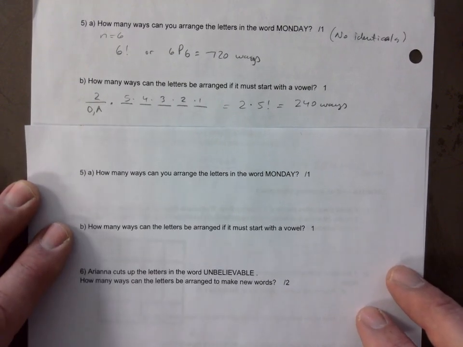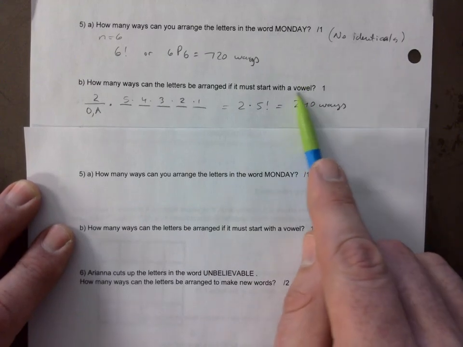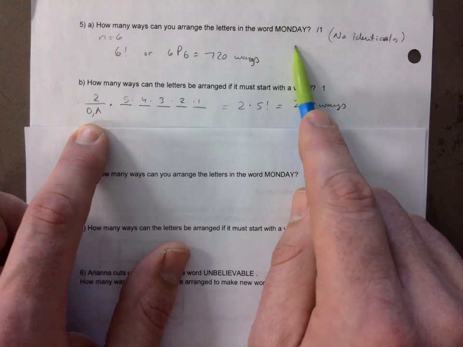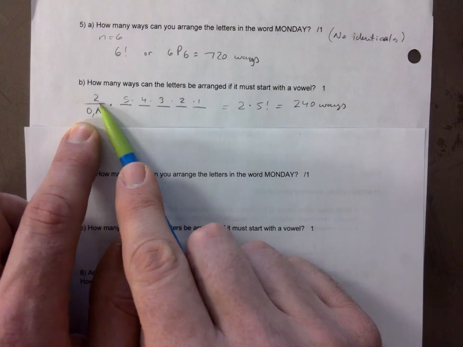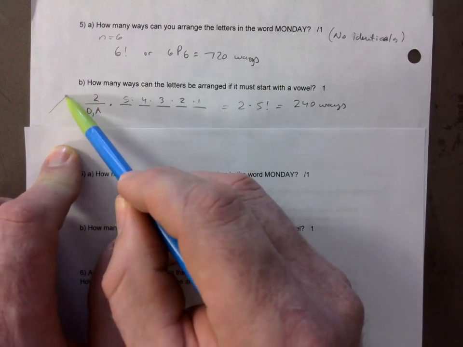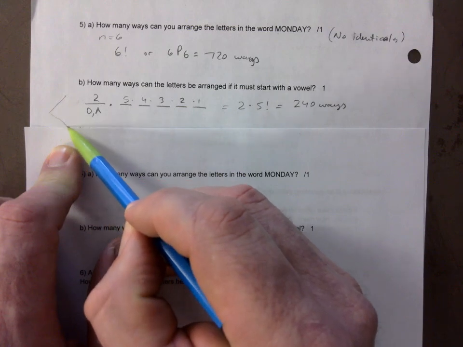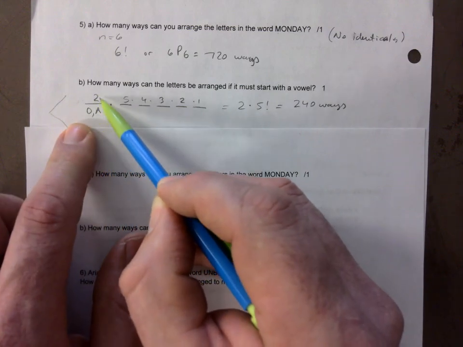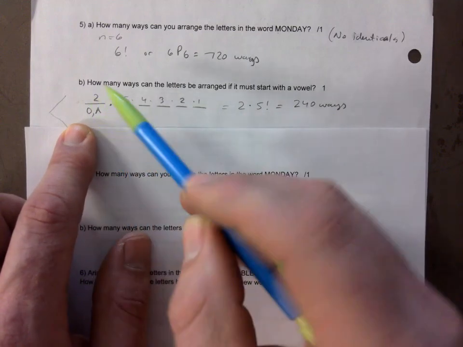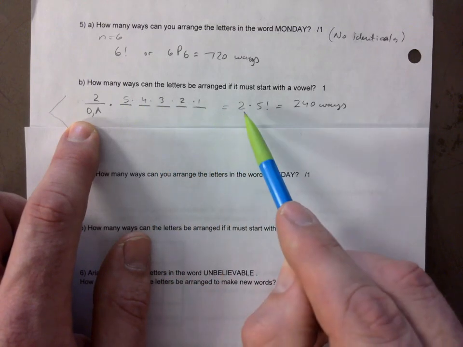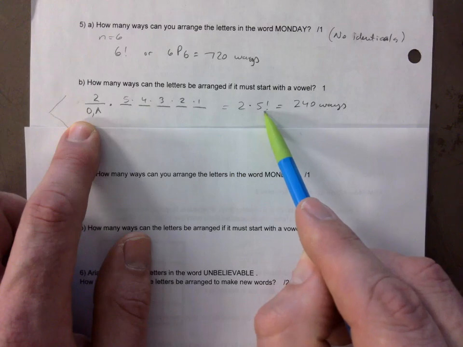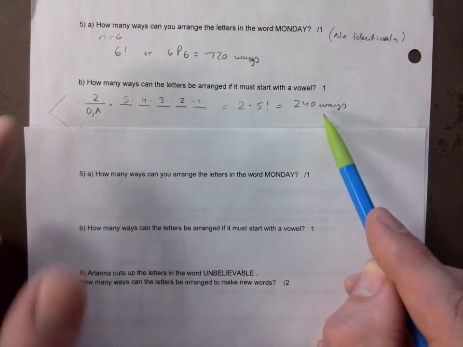How many ways can the letters be arranged if it must start with a vowel? Out of this word here, we only have 2 options. Technically this is branching off, either it starts with an O or it starts with an A. Instead of doing that, I'm just going to go times 2, my answer times 2. So you pick one, you still have 5 letters left. So it's basically 2 times 5 factorial. That's 240 ways.